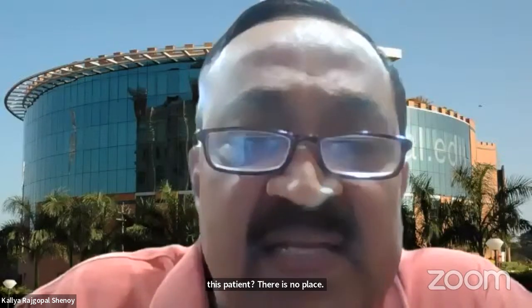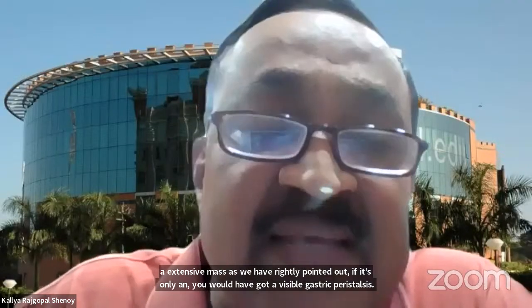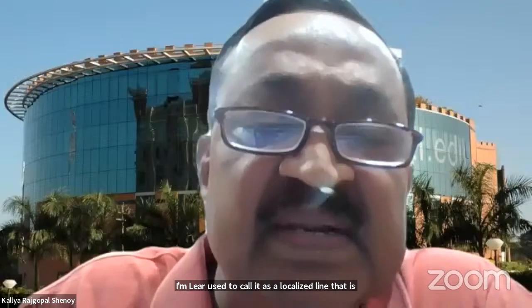There is no place. Such an extensive mass. As we have rightly pointed out, if it's only antrum, you would have got a visible gastric peristalsis. Earlier, we used to call it localized linitis plastica. This for me looks like a very large one going from antrum to the lesser, greater curve everywhere. There's no place at all.